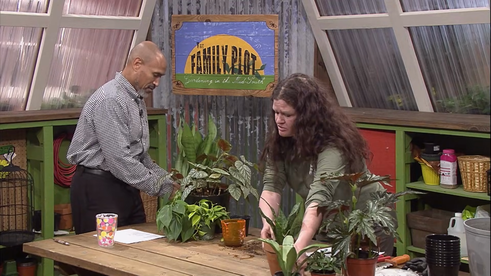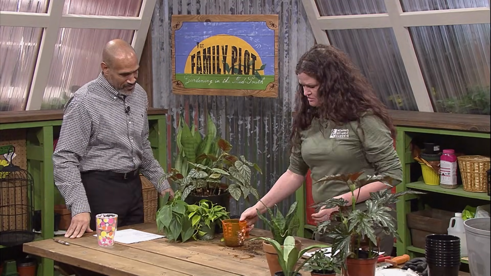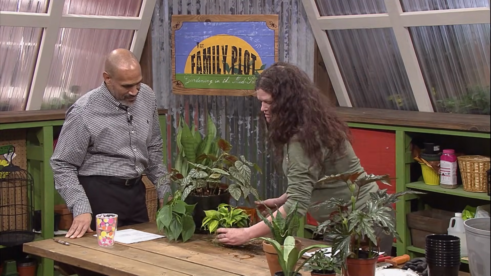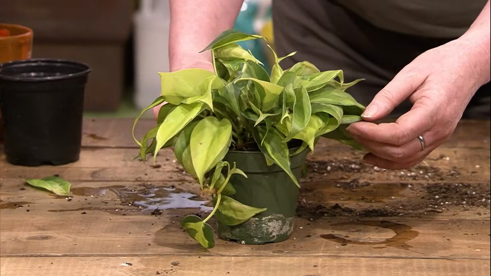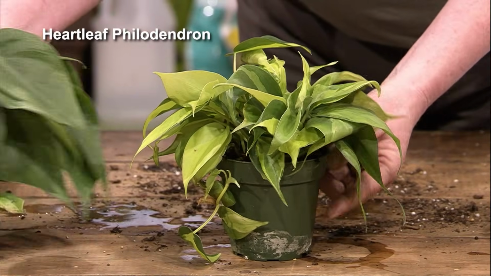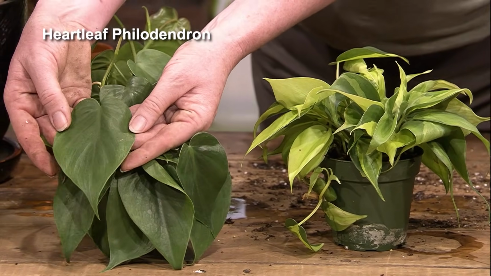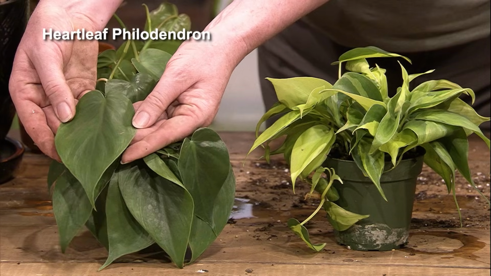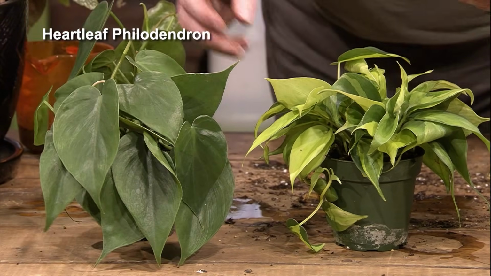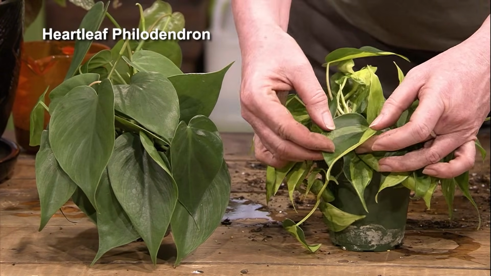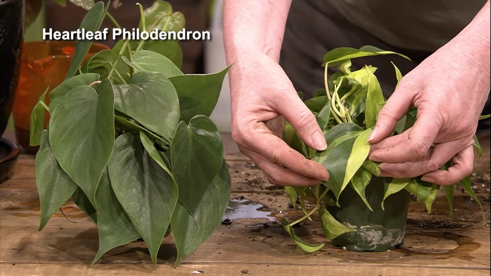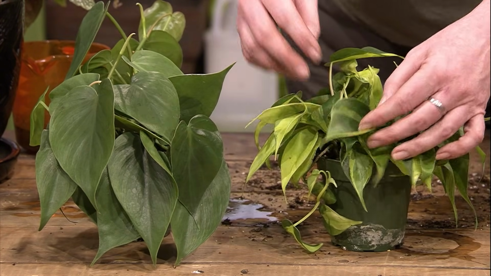Another real easy one, kind of tried and true, is this heartleaf philodendron. This is the solid green heartleaf philodendron. You can see each leaf is heart-shaped, so aptly named. And this is the variety called Brazil, and it has this bright lime green coloration, some nice variegation.